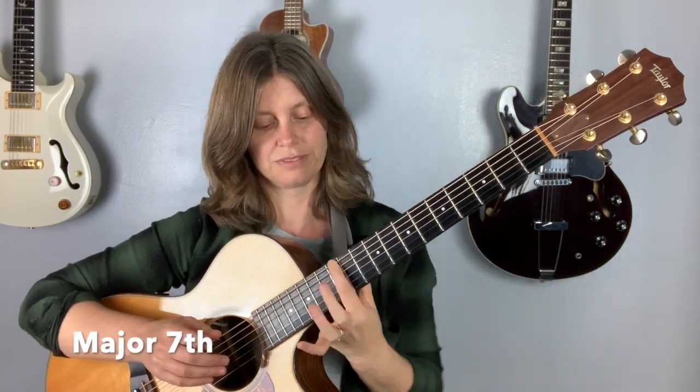So minor 7th, then we have major 7th. Now look how far this distance is. That's pretty far, from F all the way up to the 12th fret. So you can see how many steps it took to get there. But you can also play it here. Here's my F, and then here's my E on my D string 2nd fret. So that's a major 7th.